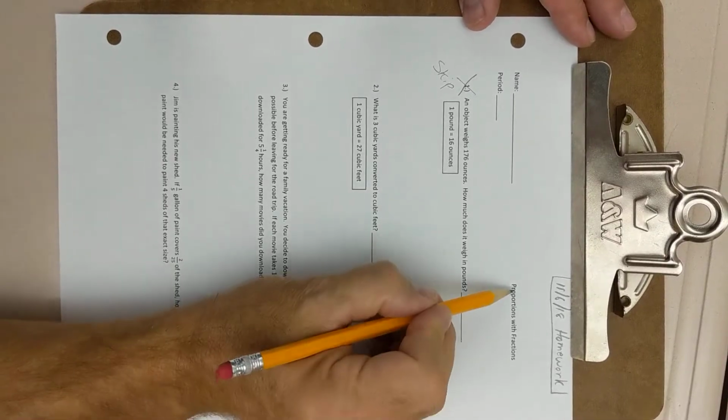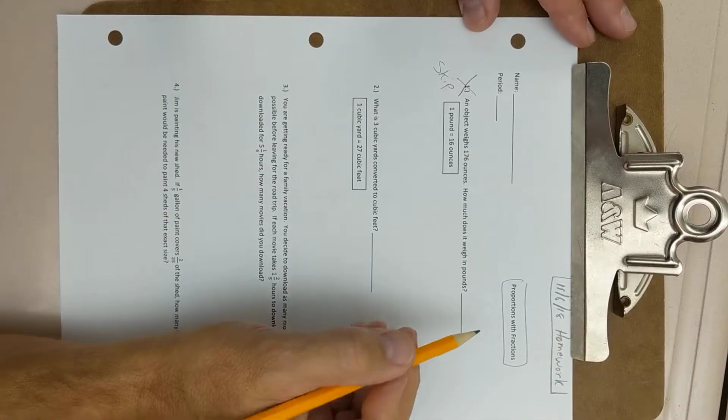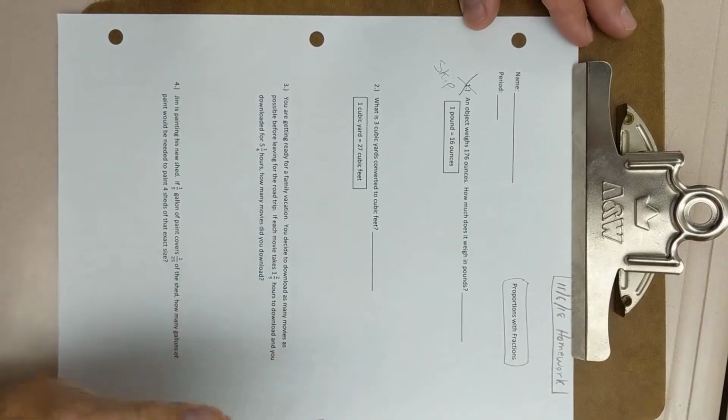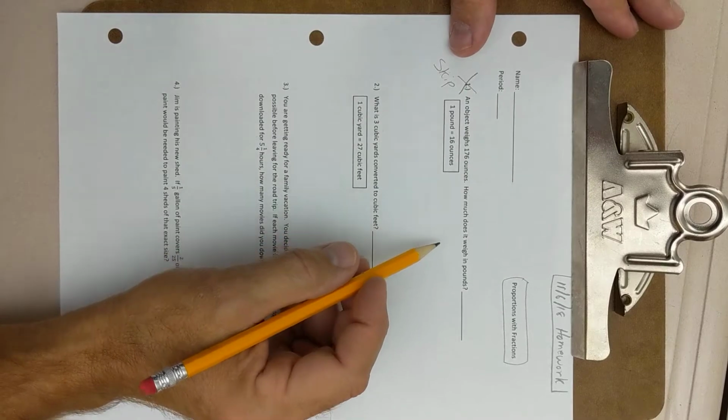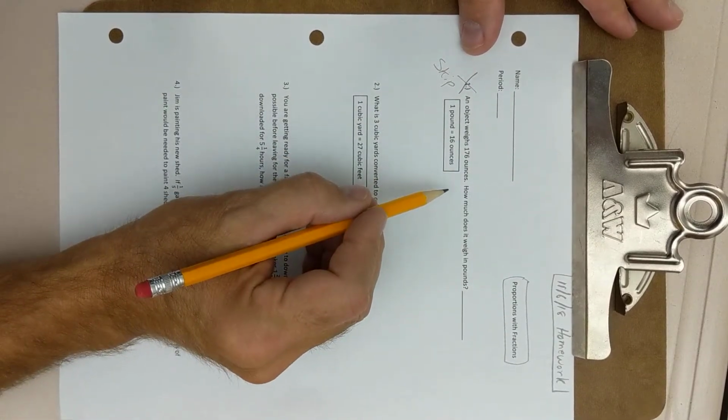Okay, welcome to Proportions with Fractions homework from Mrs. Conlon's and Miss Loney's class. It's okay, it's fine. Don't worry about it. We're going to go through this and hopefully you'll understand it. It's easier than you think.